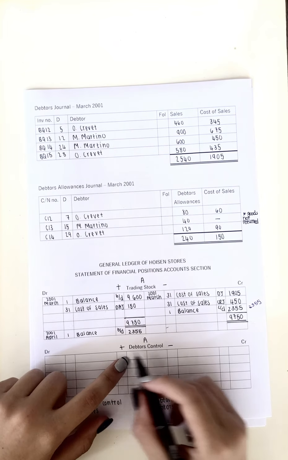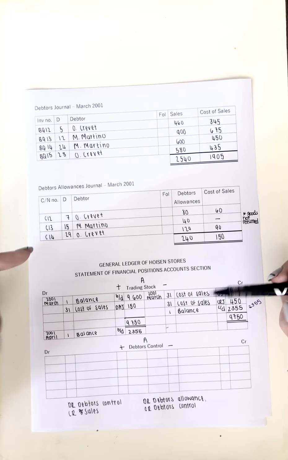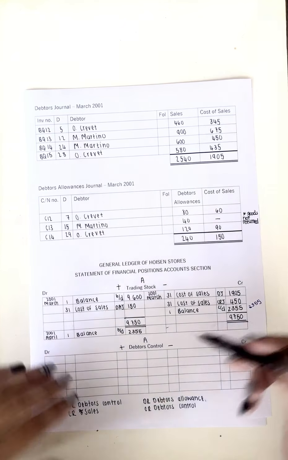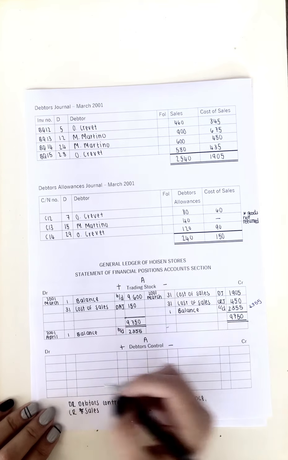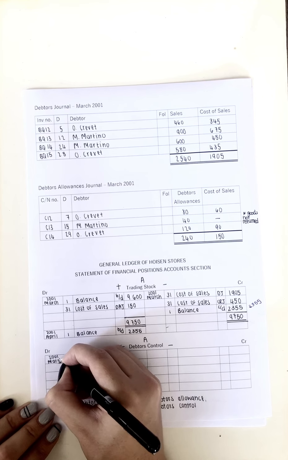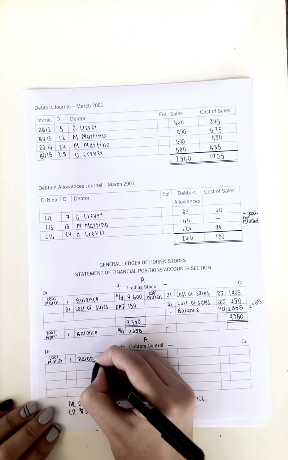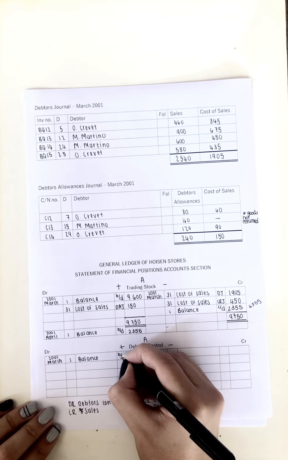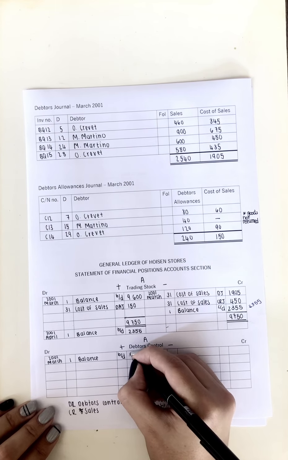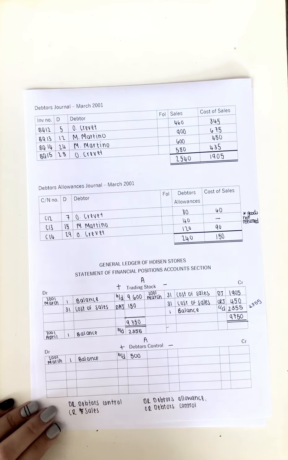So is it increasing or decreasing my debtors control? So that balance that was brought down was how much my debtors still owe me. Okay, so it's going to increase my debtors control account. So 2001 March the 1st, balance brought down of 500 Rand. Okay, and now I can put these two transactions in.